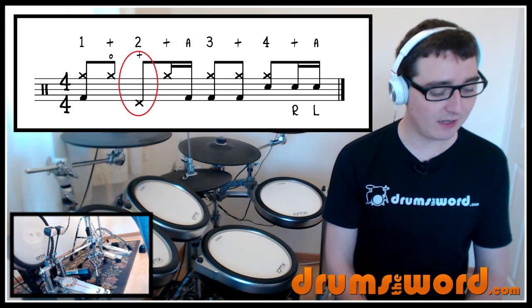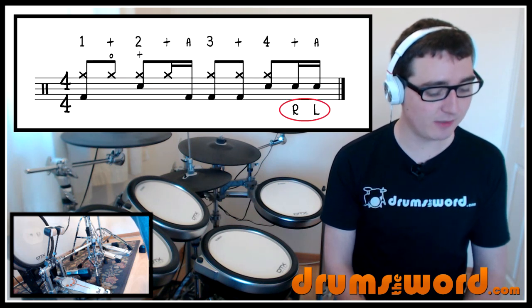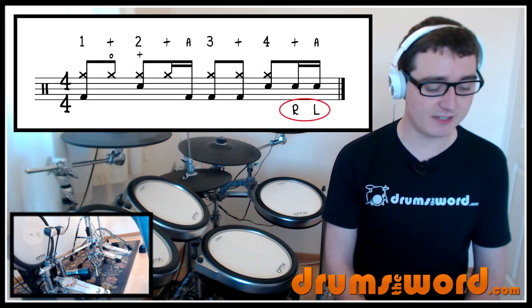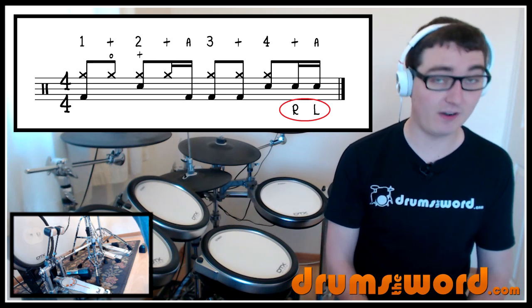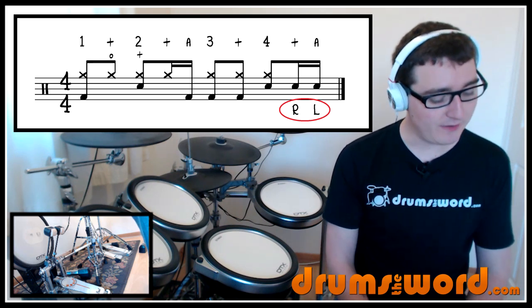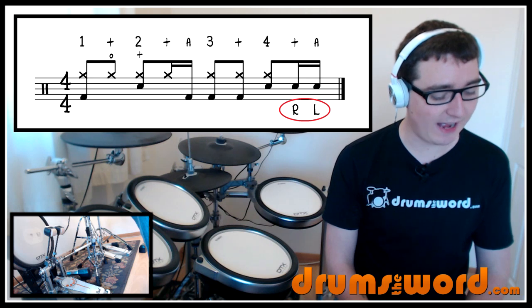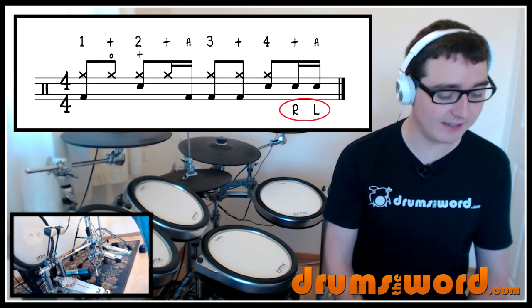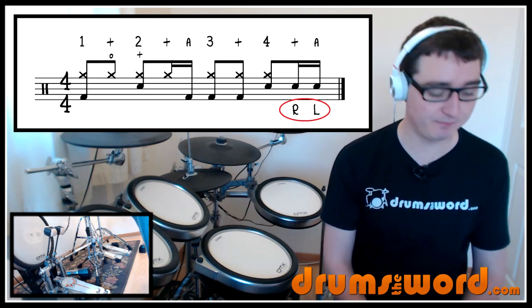Also notice that I have included a suggested sticking for the 2 snare drum notes at the end of the bar. The R represents the right hand and the L the left. Vice versa if you're left-handed. Whenever you see a suggested sticking like this, use whichever hand you naturally lead with. So if you're left-handed, then the R is going to represent left for you.